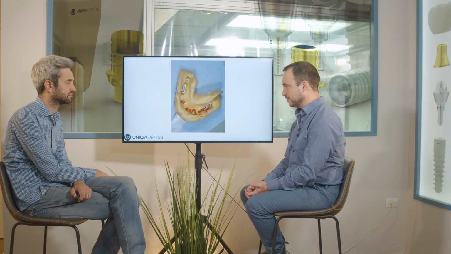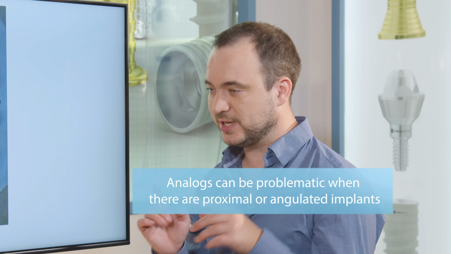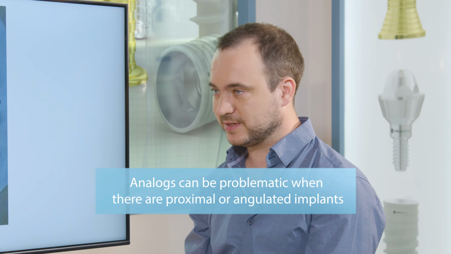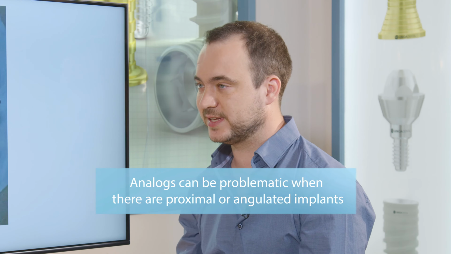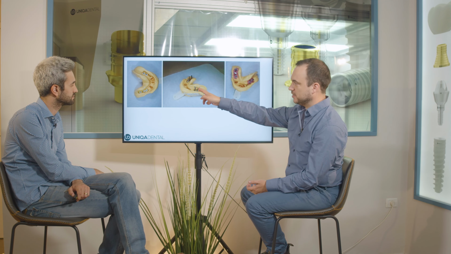When you put analogs, the most problematic part is when you have proximal implants and the angulation of the implants brings the tips of the implants toward one another. You need to cut the analog, because if you use a regular analog, you won't have place for the analog itself in the impression. So you can see what we did here is we took analogs where the tip of the analog is angulated, so the analogs don't touch one another. This way you have better fixation of the analog in the gypsum model.